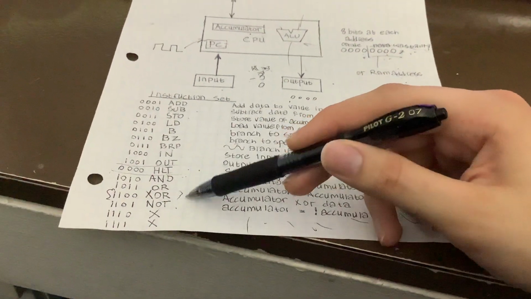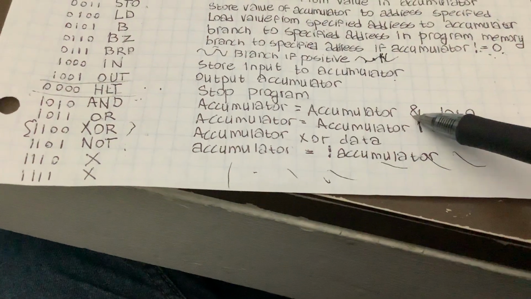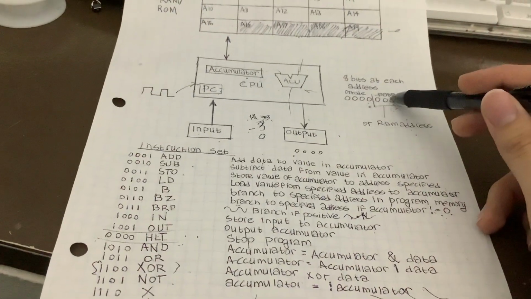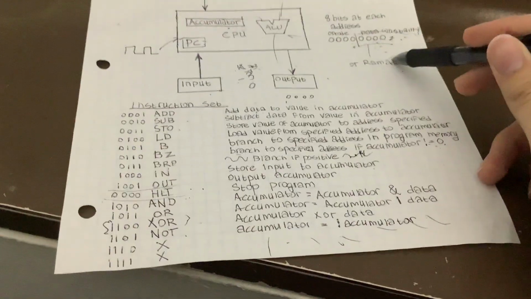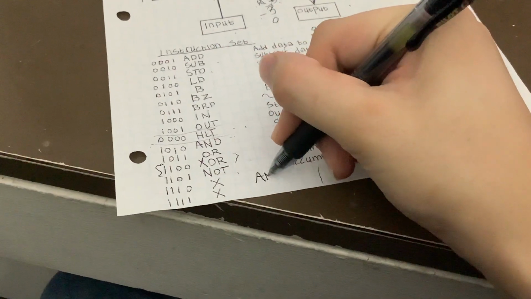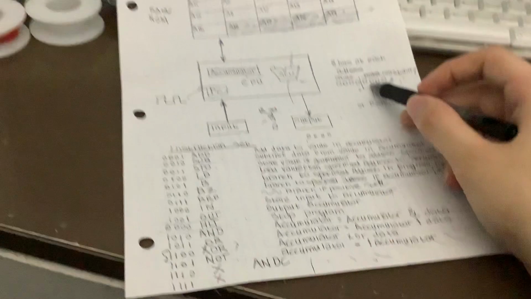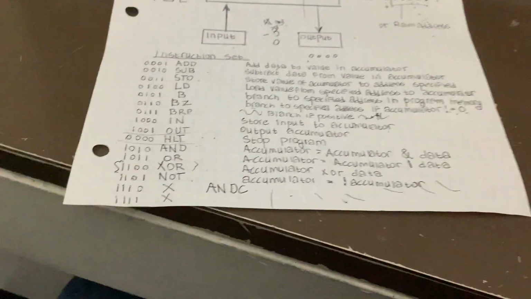And then of course we have your bitwise operators. These are important for certain things. How I have it is the accumulator equals the accumulator AND the data specified by the RAM address. So this is effectively a pointer, or it could be data if it's specified as a constant. So for example, we could have another instruction which is like AND constant, and what that will do is, instead of interpreting this as a pointer to an address, it will interpret this just as a constant value.